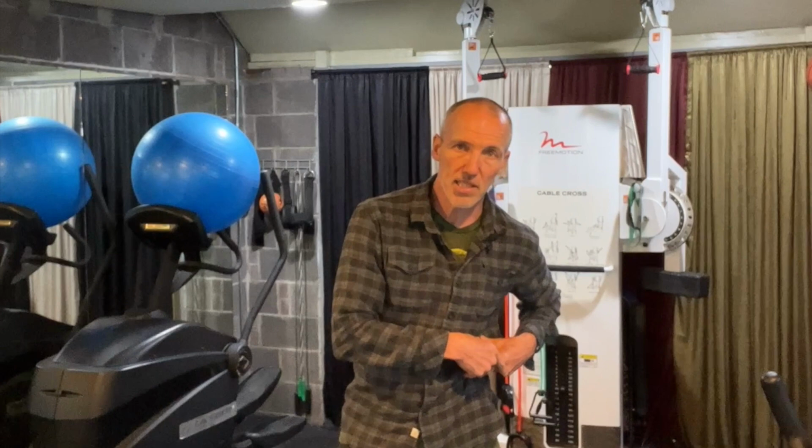Now, where do we go wrong with that? Well, a lot of people, when they shift their weight to the painful side, what they'll do is they'll drop down, all right? Well, what that's doing is causing the hip not to turn on the way it's supposed to, and it compresses that side of the spine. So we want to fix that.